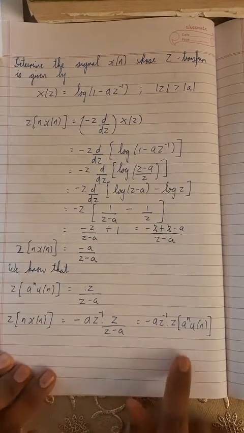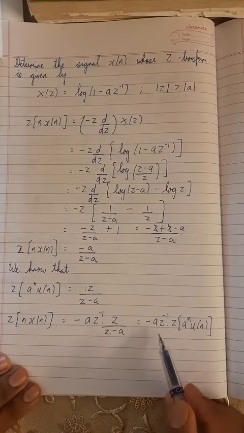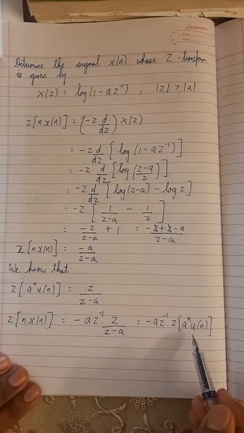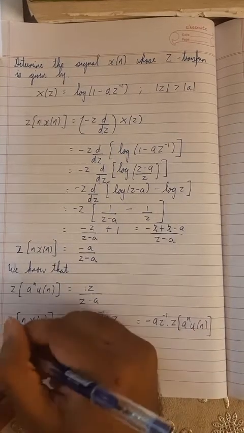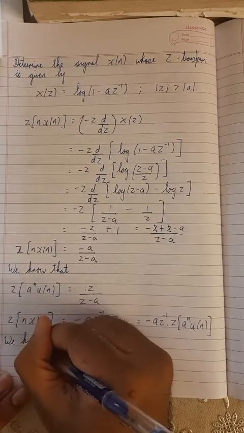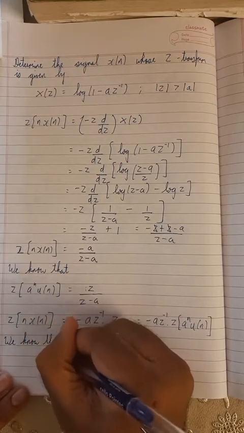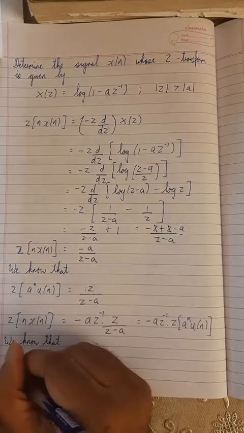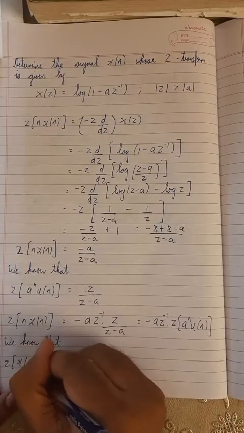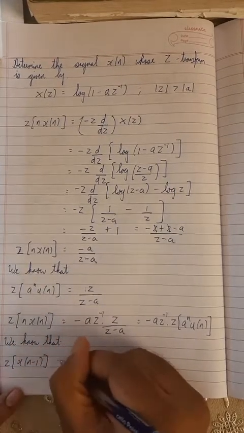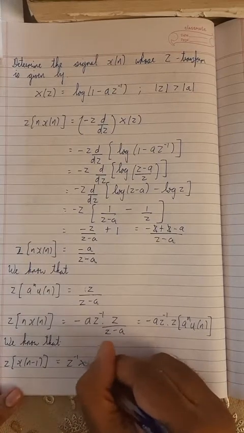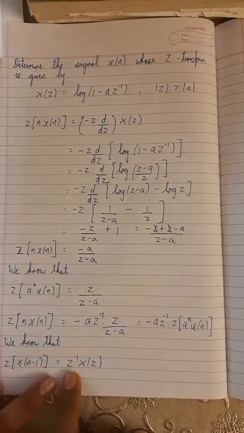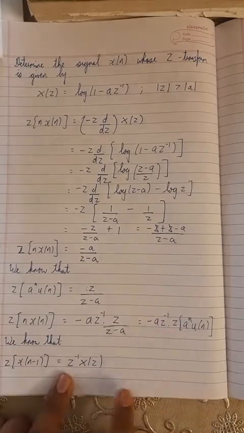Now you can see that this is Z inverse into the Z transform. According to the time shifting property, assuming the initial conditions are all 0, the Z transform of x of n minus 1 is Z inverse X of z.